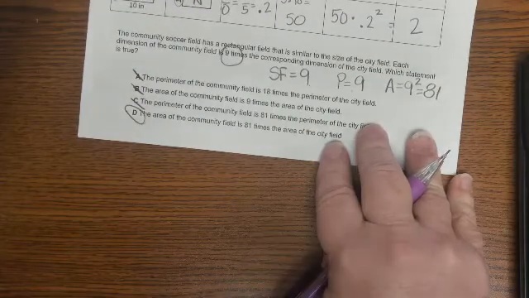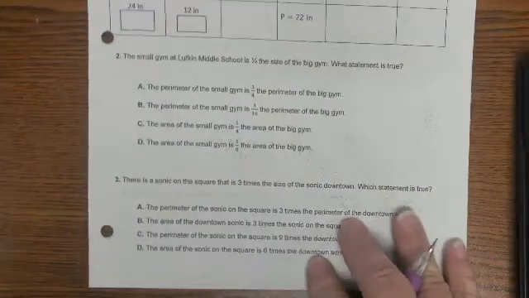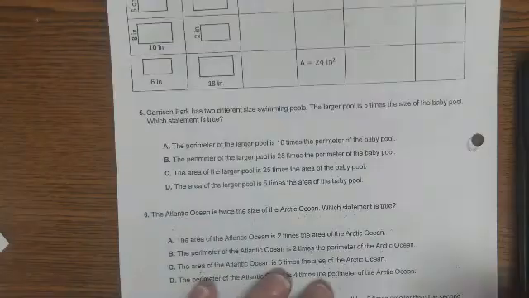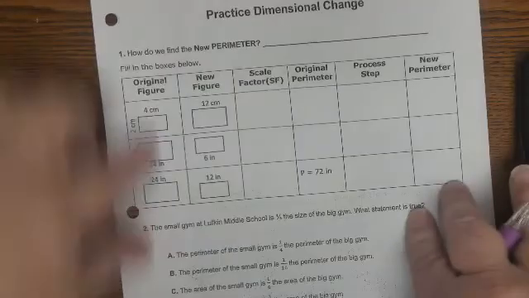And if you'll look, you'll get up and go get your worksheet. It is very, very similar to what we just did. The front is all about perimeter. The back is about area.